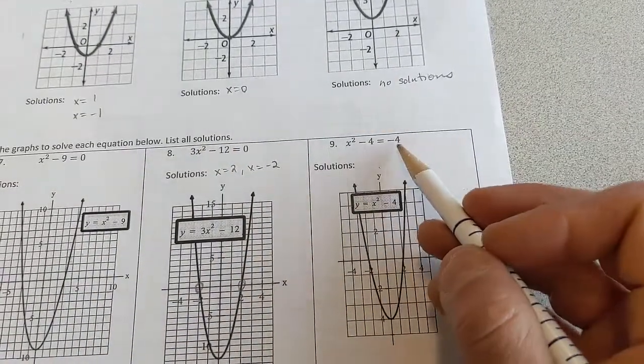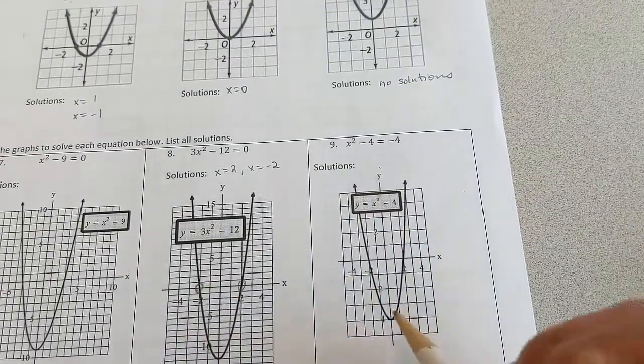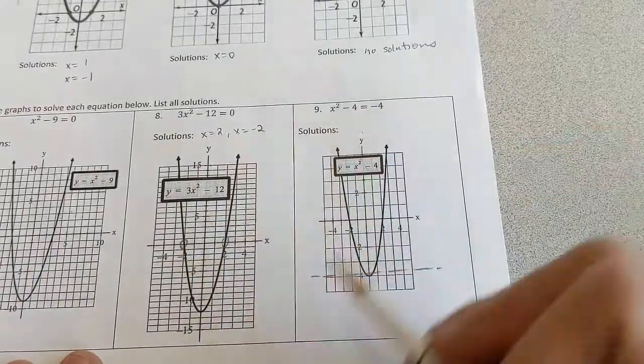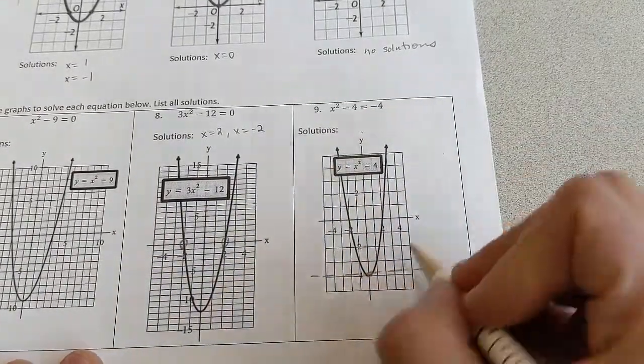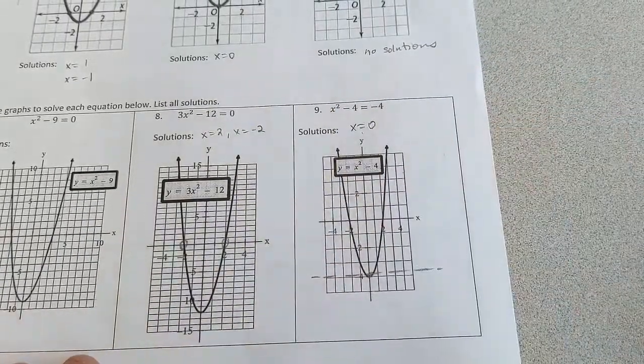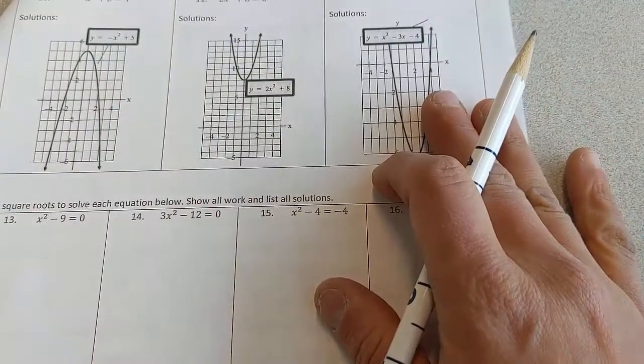That works. All right, here I want to know where x squared minus 4 is equal to negative 4. So I'm going to have to look at the negative 4 on this one, right? Not the 0, because it's not set equal to 0. The only place that works is x equals 0. And if I plug in 0, that actually works. So this one only has one solution. These problems are similar to what we practiced.